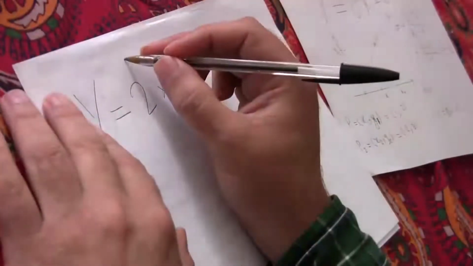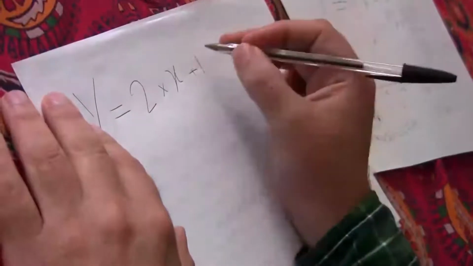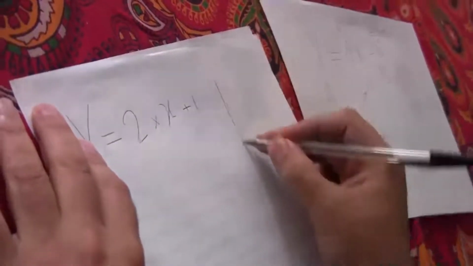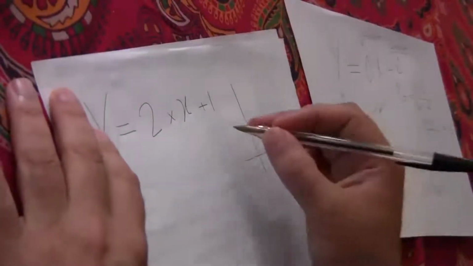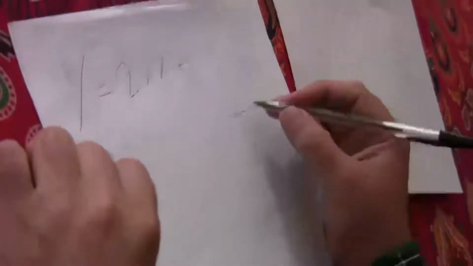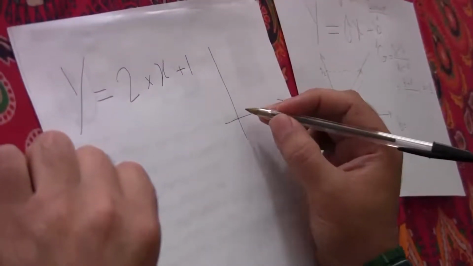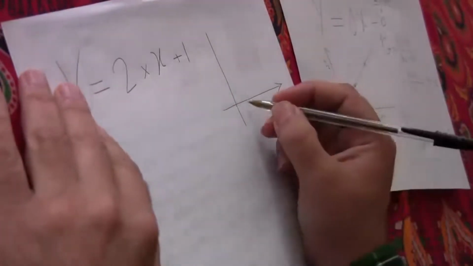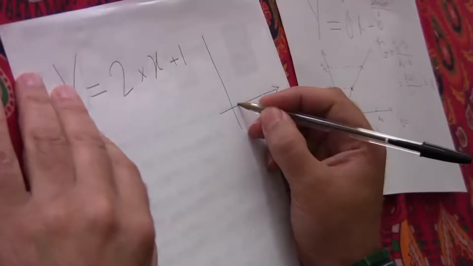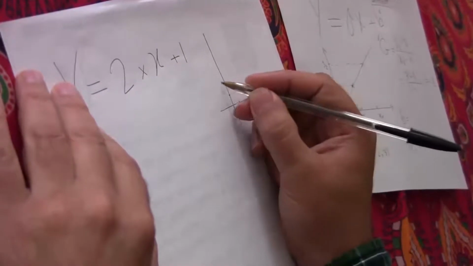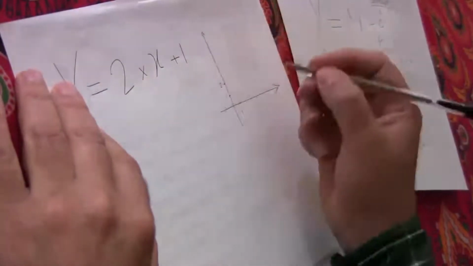This one is called the gradient, this one is called the intercept. This one is positive, so the line is something like this. We need just find this point. We have x1 equals 1, y1 equals 2, the first point.